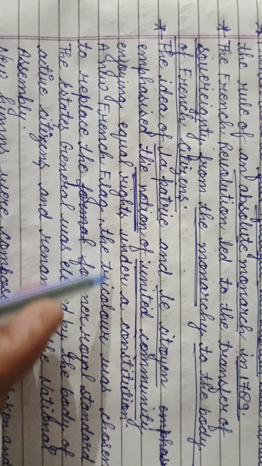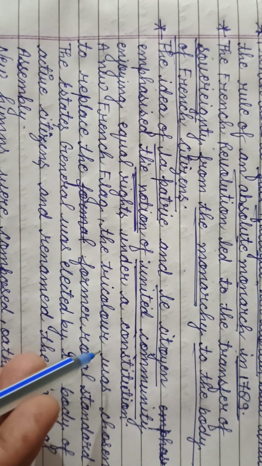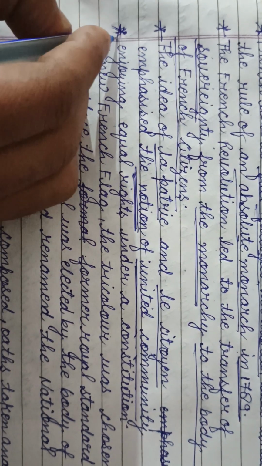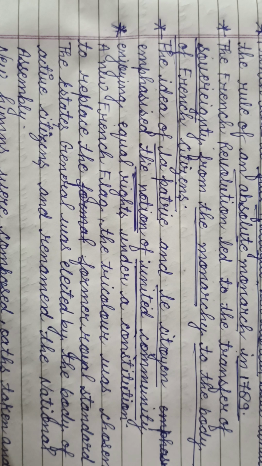Then, enjoying equal rights under a constitution. I told you there was a constitution. Now no one is rich or poor. It is a concept that under a constitution everyone is equal before the law.